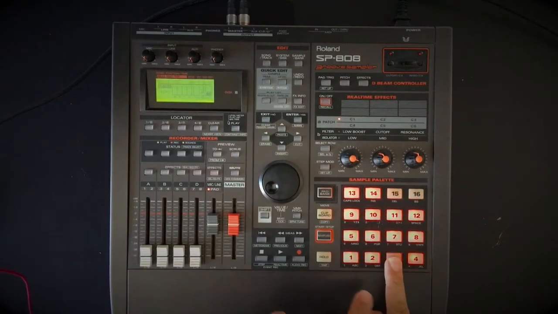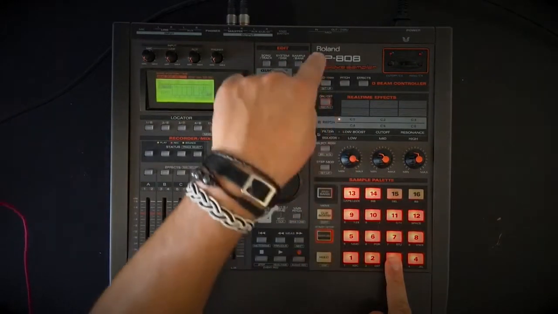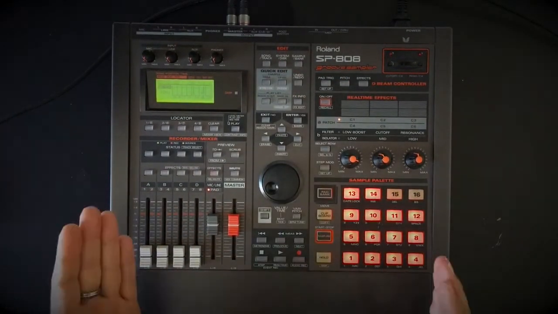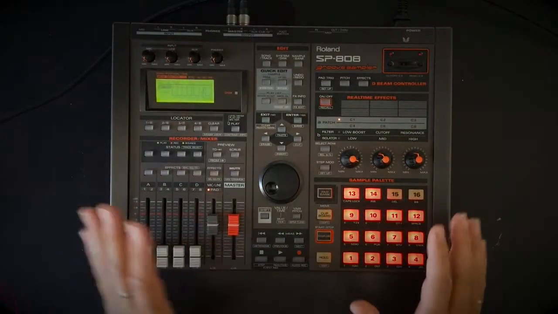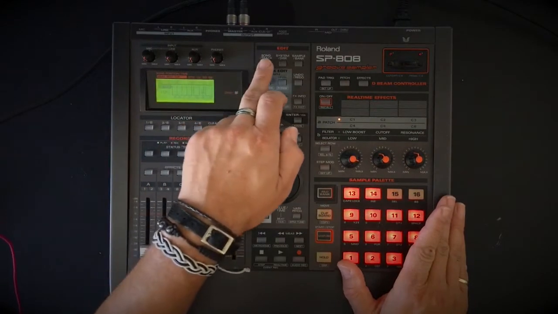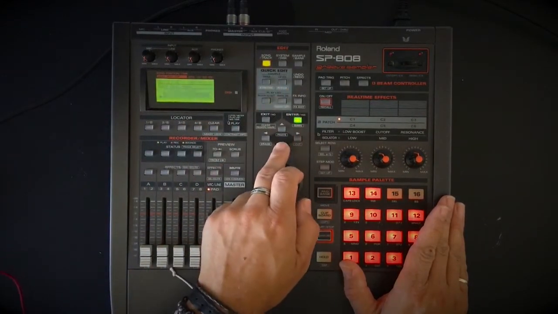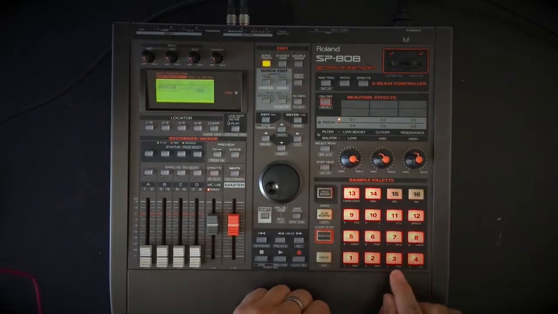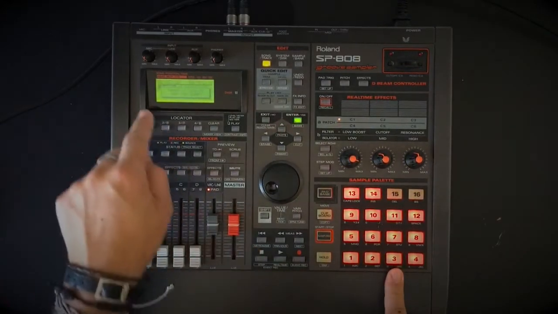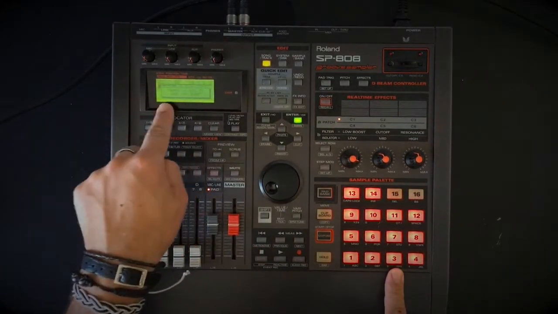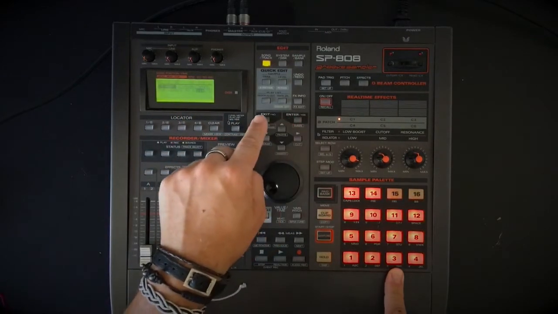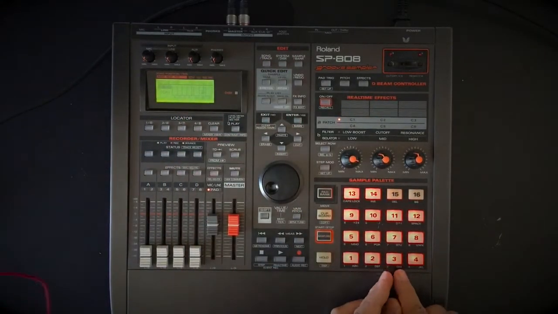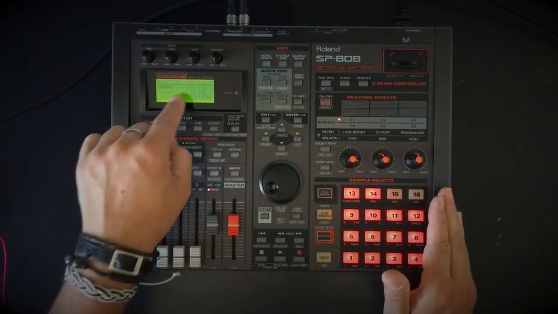I want to resample this sample with the D-Beam controller effect. First, what I always do is match this BPM to the BPM of the unit. So I go to Song, Tempo Map, I press this sample pad and the tempo is adjusted. Tempo 116.72, are you sure? Yes. So now the BPM of this sample is equal to the BPM of the machine.